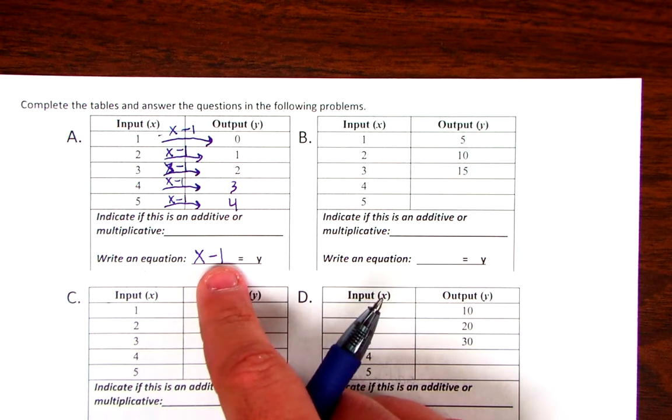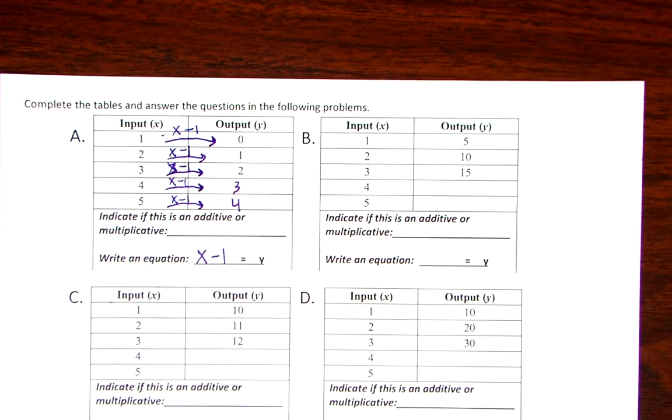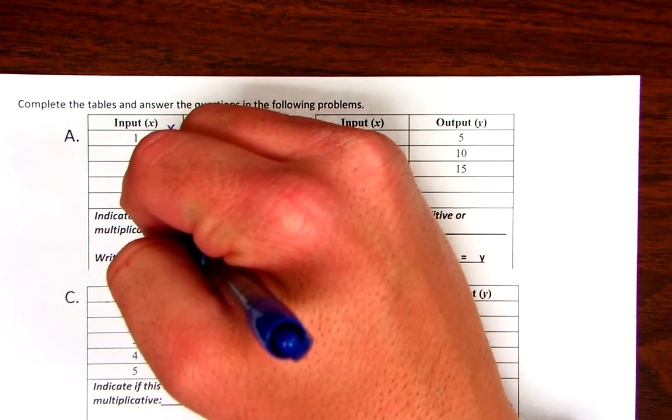Now, since you are subtracting, is that additive or multiplicative? Well, that is additive.